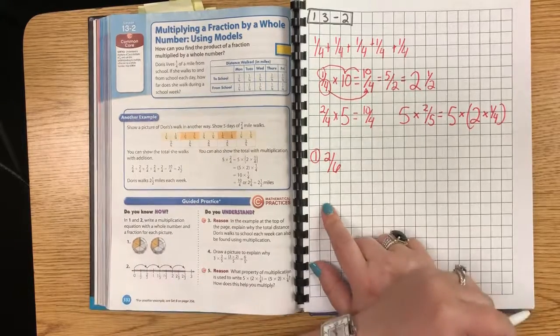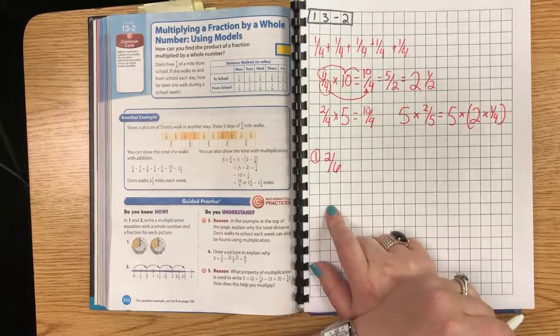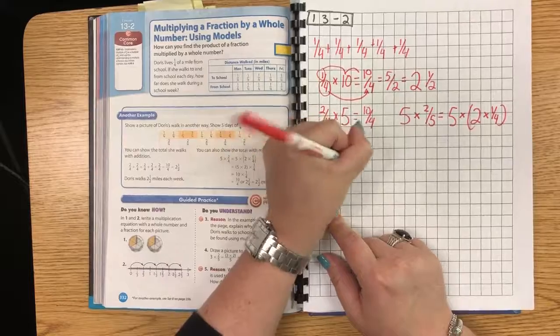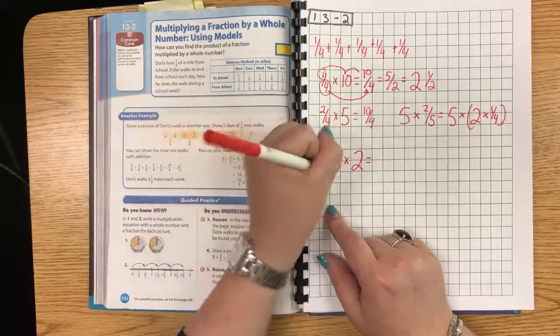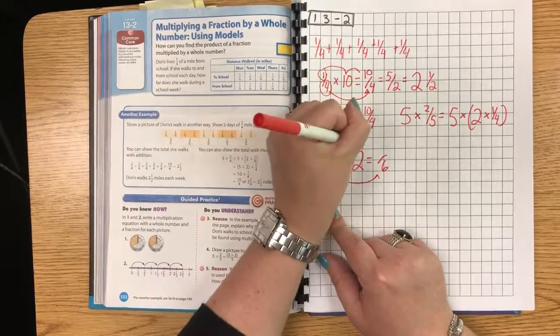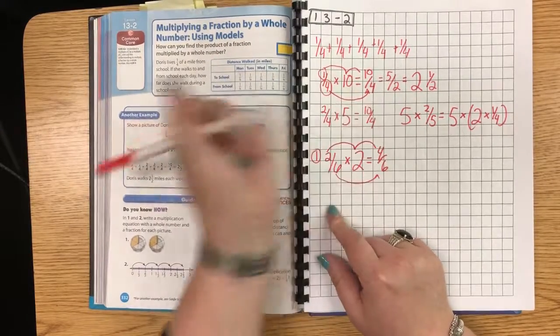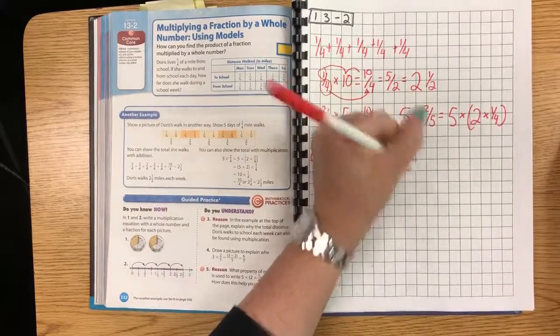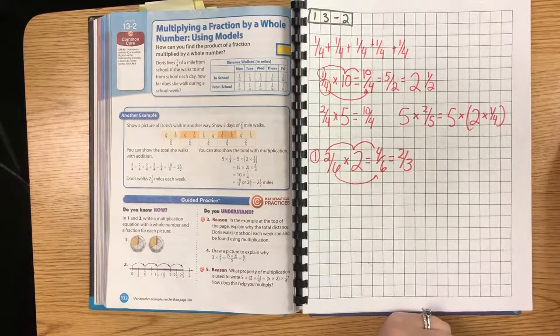And there's a second one that's just like that. So there's 2 of them. If I were to write a multiplication sentence, 2/6 times 2 equals, 6 stays put, 2 times 2 is 4/6. Can I simplify that? Yes, I can. 2/3.